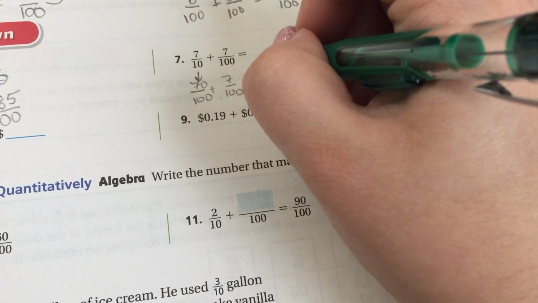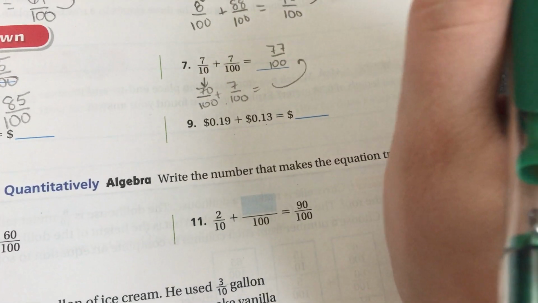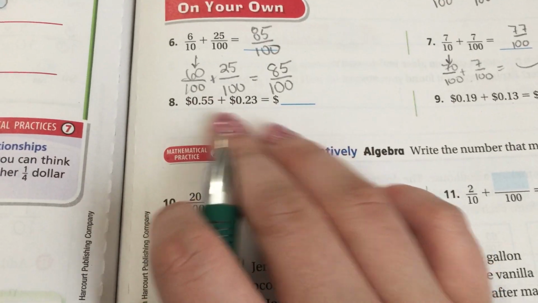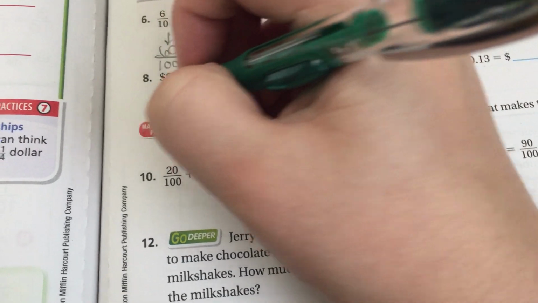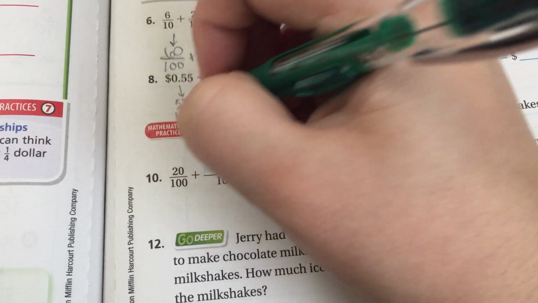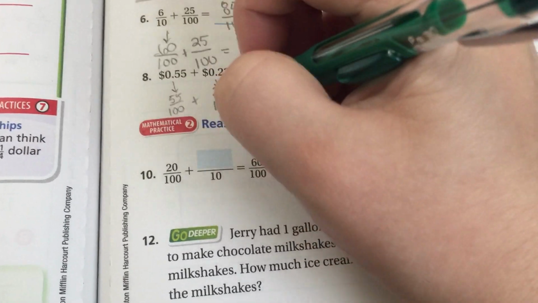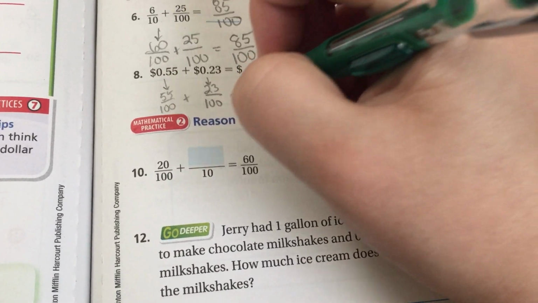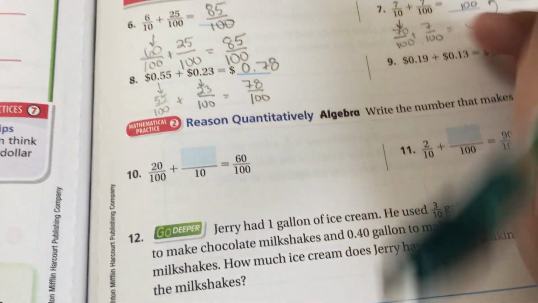And now I can add them together. I'll just write it up here. 77 out of 100. This one is in money form, so I'm going to turn these both into fractions. 55 cents written as a fraction is 55 hundredths, plus 23 cents written as a fraction is 23 hundredths, which equals 78 out of 100. That's 78 cents, so I'm going to do 0 and 78 cents, or 0 and 78 hundredths.